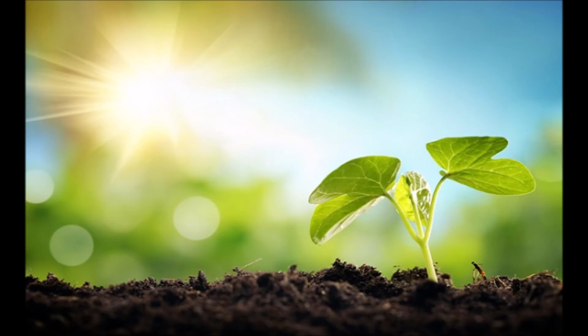Plants need food to grow, and plants can also make food by themselves, which we call photosynthesis.